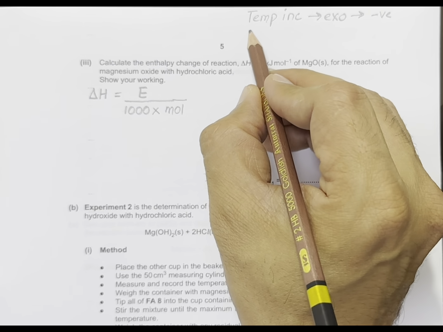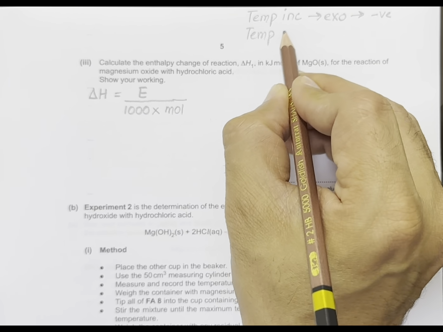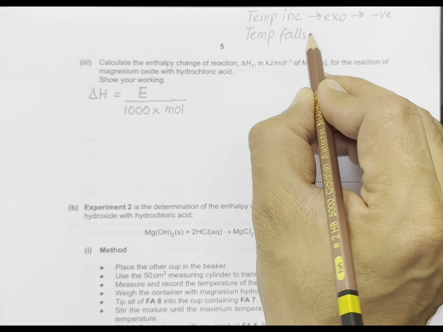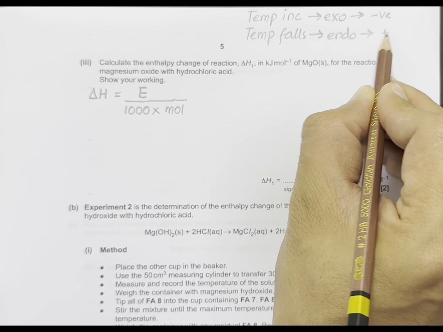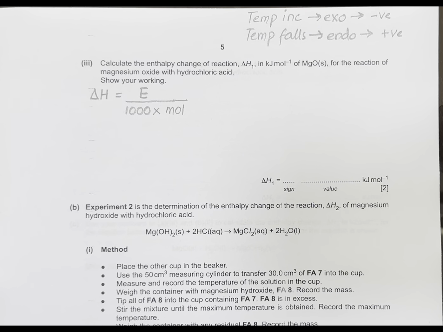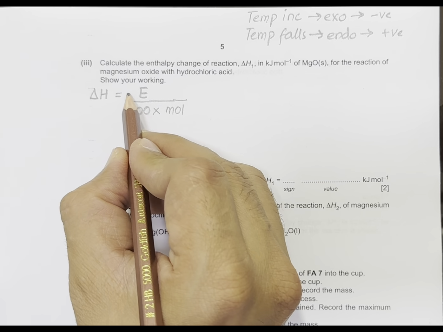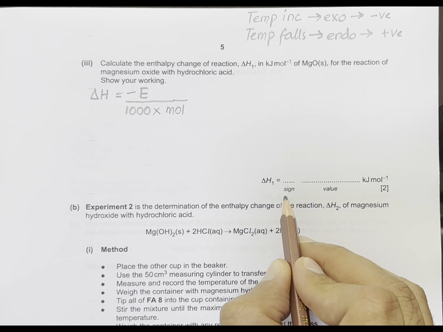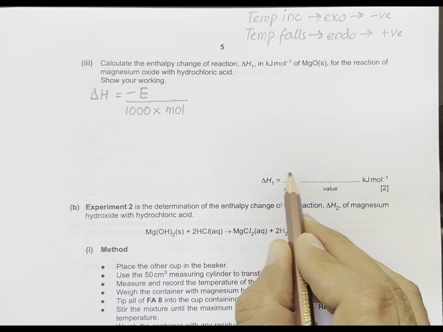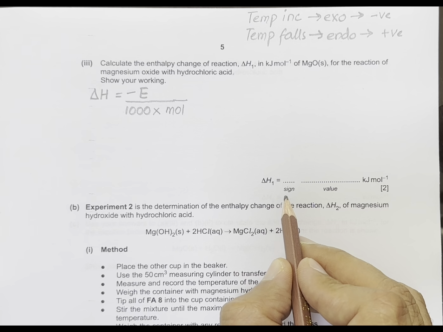And if temperature falls, the reaction is endothermic and it is represented by a positive sign. So in this case, our temperature rose by 0.5 degrees. That's why we will take this value as negative. We have to write the sign here, and in these parts the sign is represented separately, so that you will remember to put a negative or positive sign.